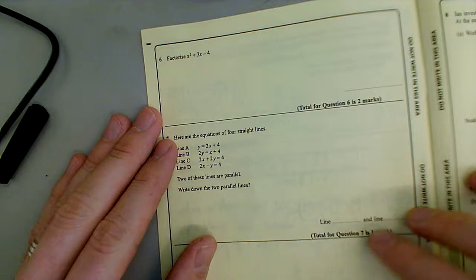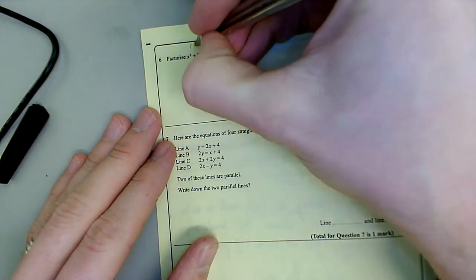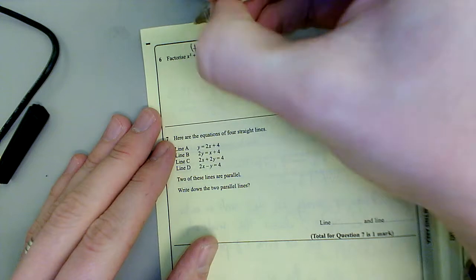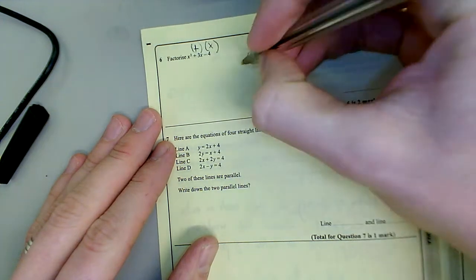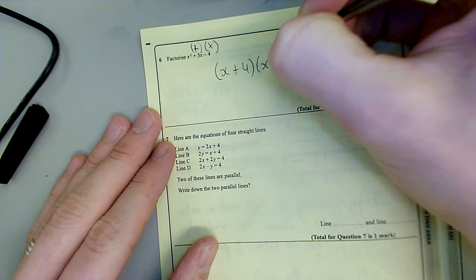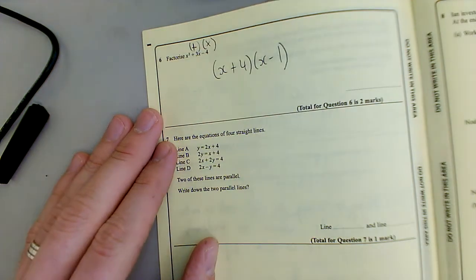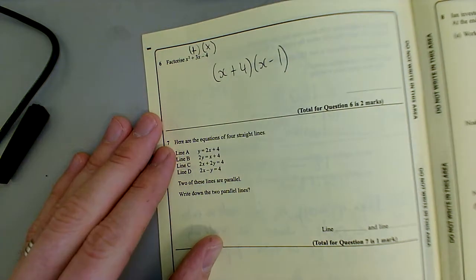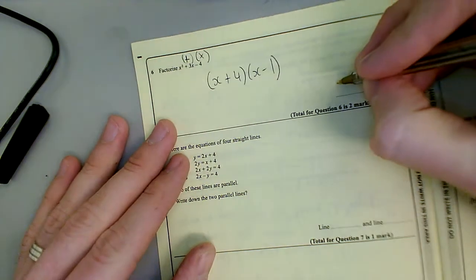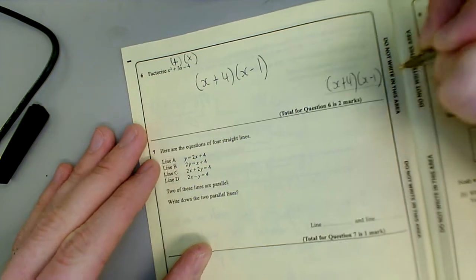So question 6, factorise x squared plus 3x minus 4. We want 2 numbers that add to give you 3 and times to give you minus 4. Those 2 numbers should be plus 4 and minus 1. And at this point, you have factorised your quadratic. That's your 2 marks, so let's just put it here. X plus 4 and x minus 1.